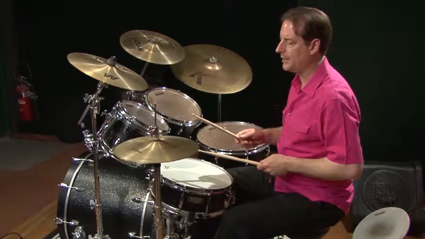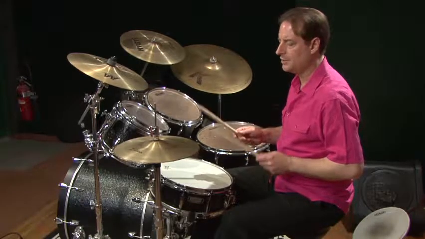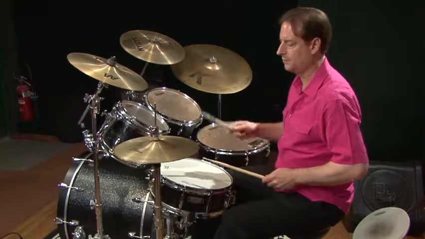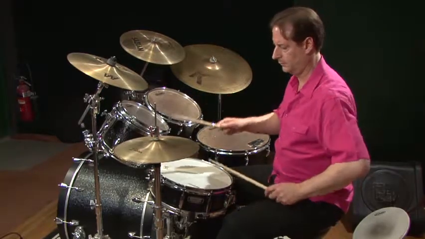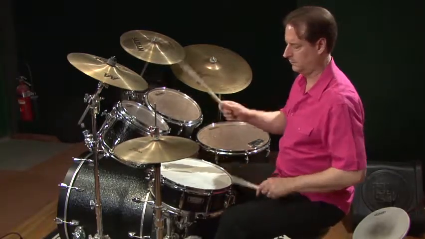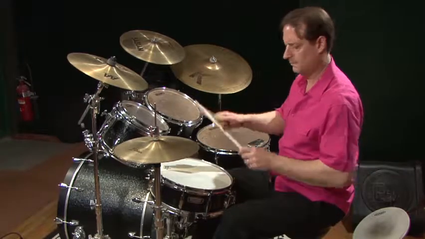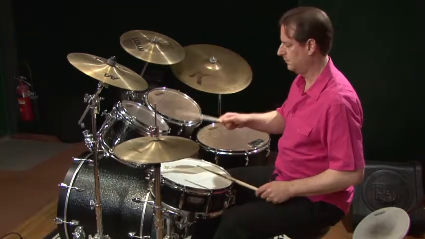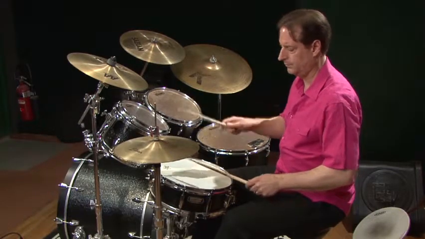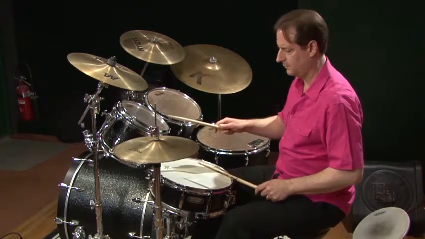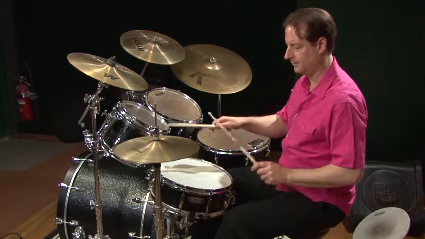How about if we hit 2 times, 2 fast 16th notes? Okay, there in slow motion we did. So you want to practice that little bit.